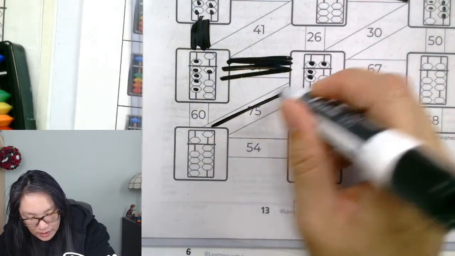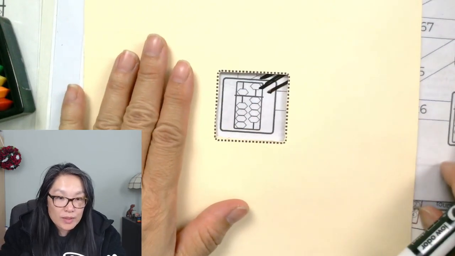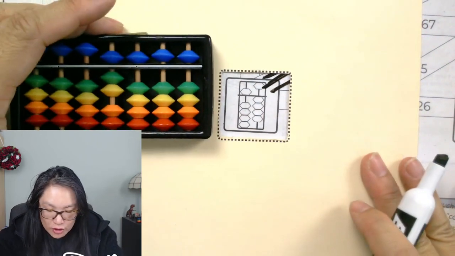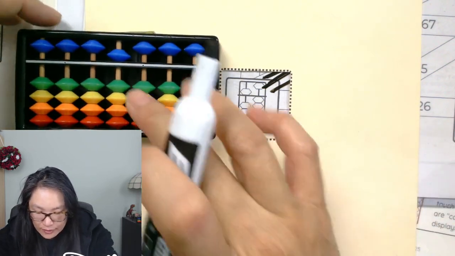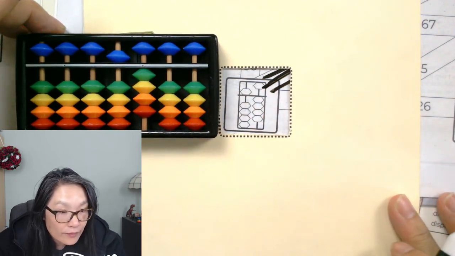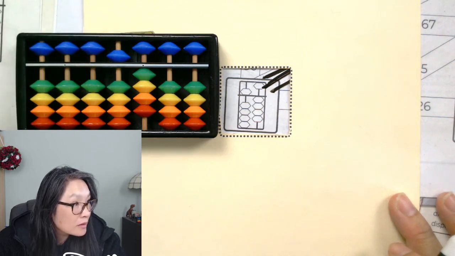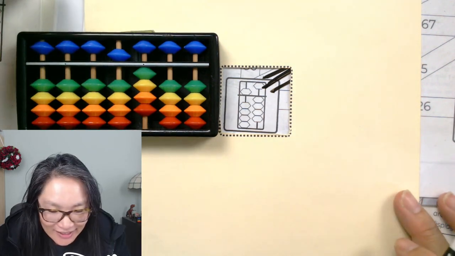When we do the 5, the 5 is the top bead. The top bead will always be the value of 5. So when we look, we have our 5, and then we have 1, 2, 3, 4. There we go. Great.